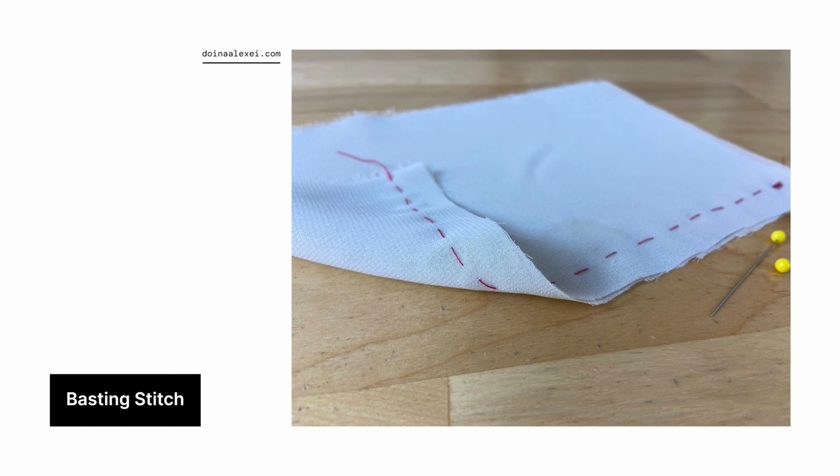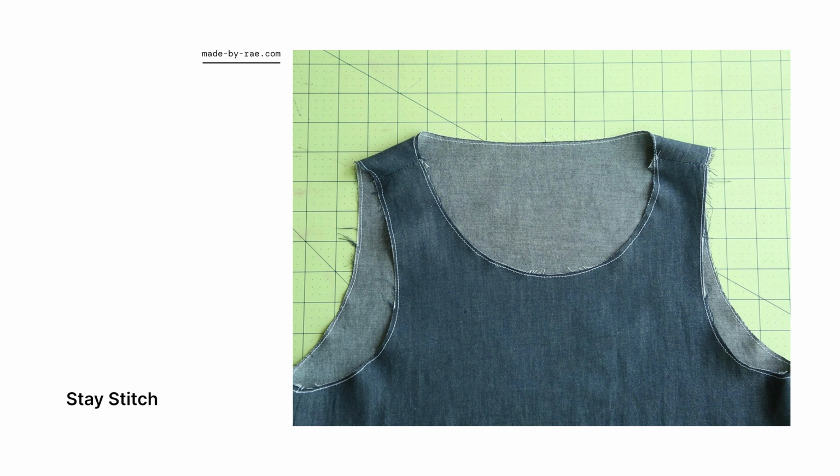A basting stitch is a simple in-out stitch done by hand to temporarily hold a couple pieces of fabric together. A stay stitch, on the other hand, is done with a sewing machine, and you do it inside of the seam allowance, usually on something that is curved or cut on the bias. The idea being that it prevents or reduces the stretching of your fabric as you're manipulating it and working with it.